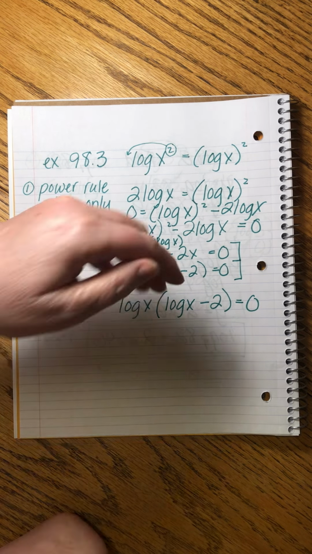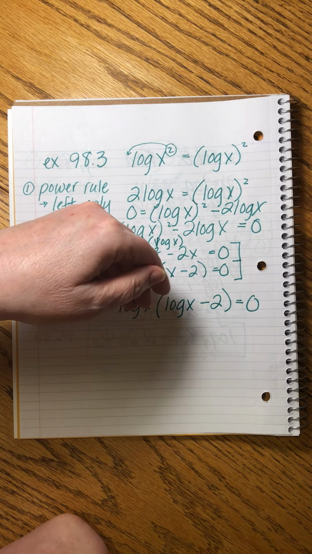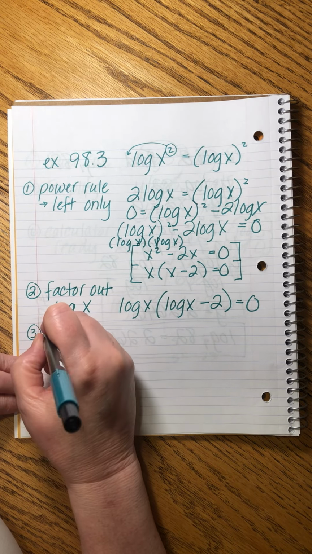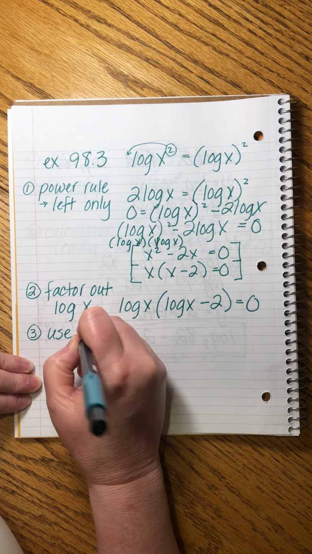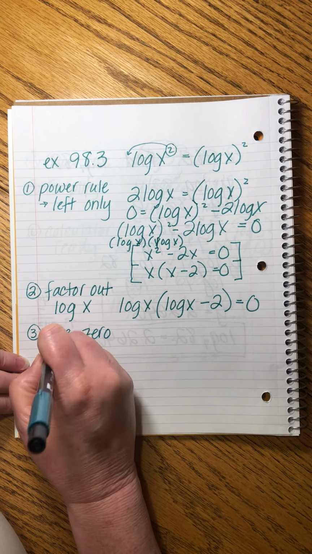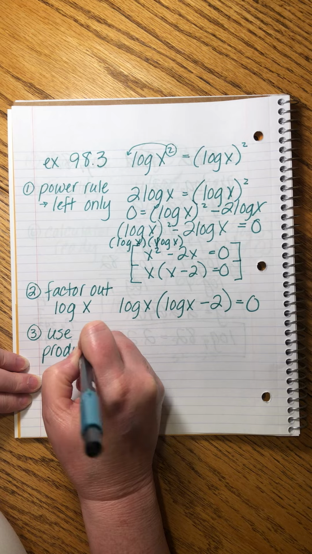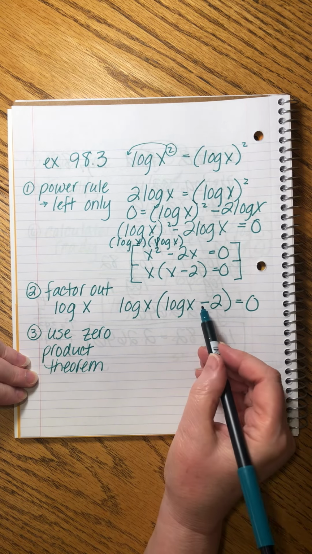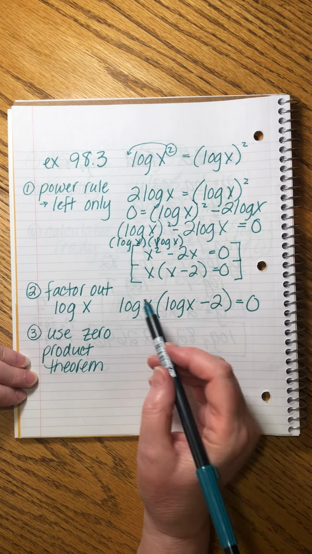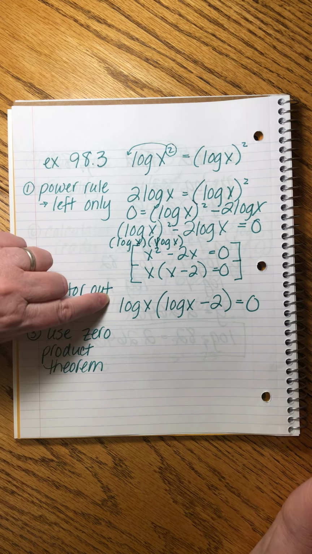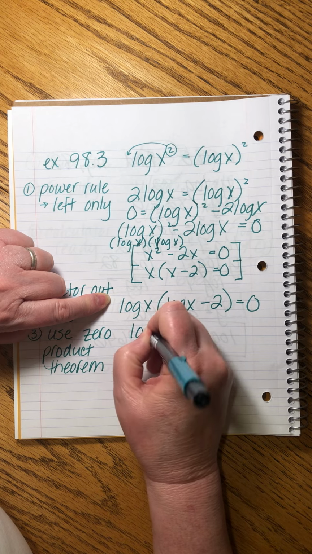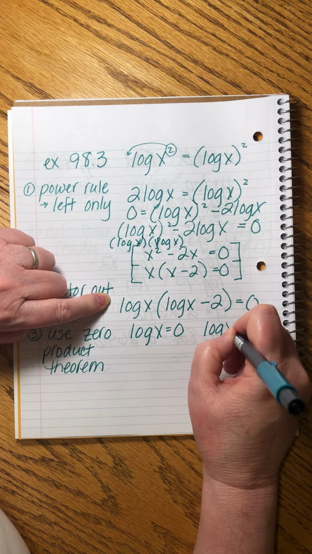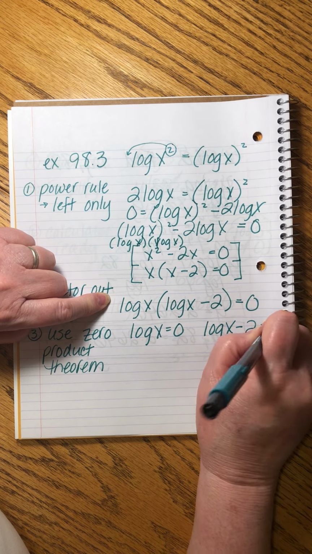So now, just as we would factor here, this is called using the zero product theorem, which is a fancy name. But remember, all it means is that if we're multiplying two things together and they equal 0, then one or the other of them has to equal 0. So either log of x equals 0 or log of x minus 2 equals 0.